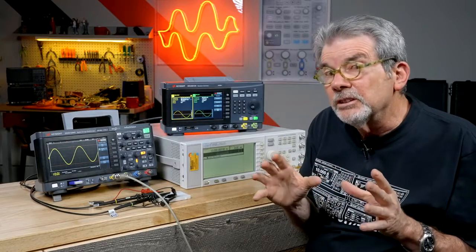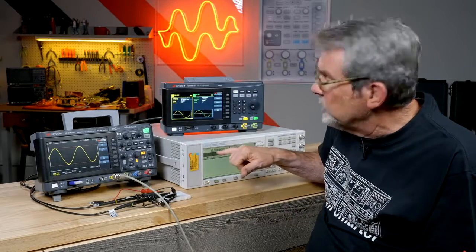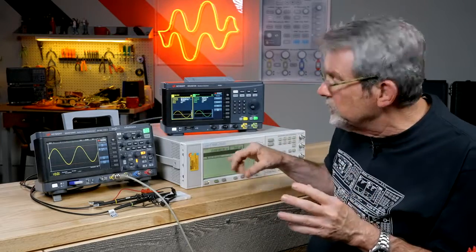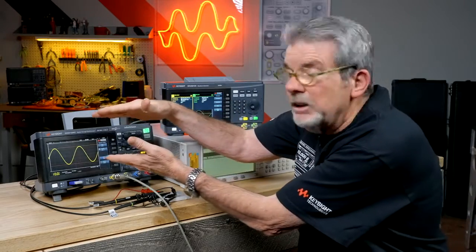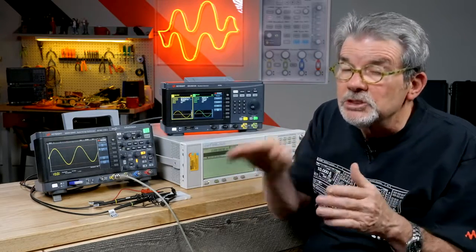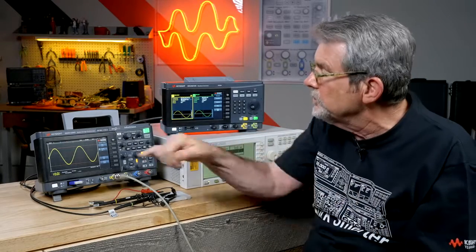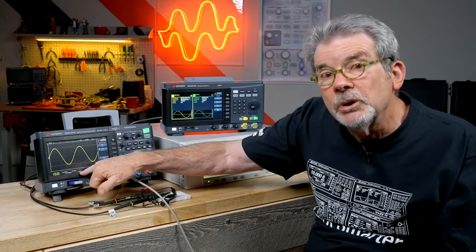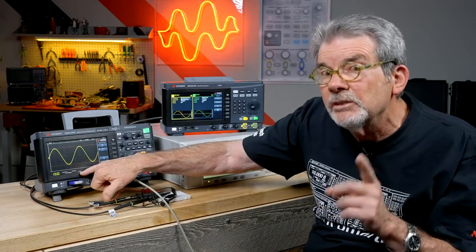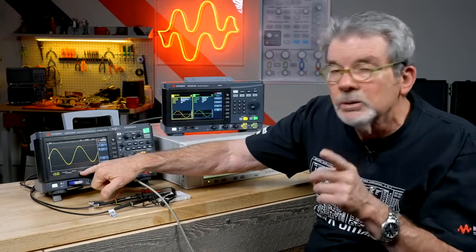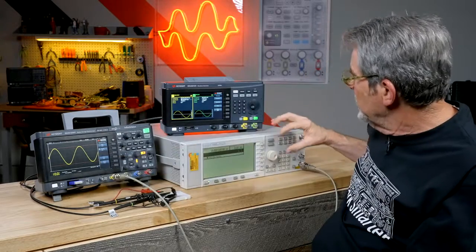What we're going to do is somewhat of a manual test of bandwidth. I'm going to increase the frequency in increments of 10 megahertz until we see the amplitude begin to drop by approximately 3 dB, which is where the bandwidth is. That would be about a 30% drop in amplitude, which means the peak-to-peak voltage, when it drops to about 0.7 volts, that's the bandwidth. So let's start increasing the frequency.